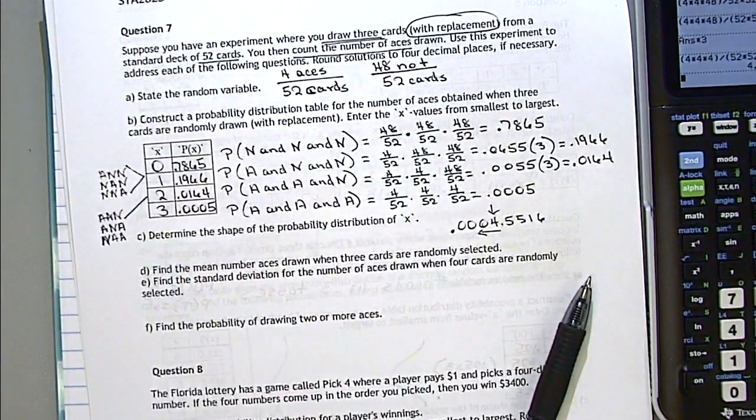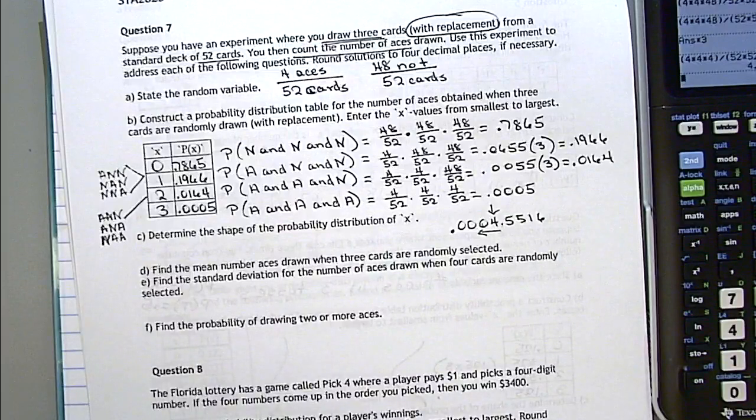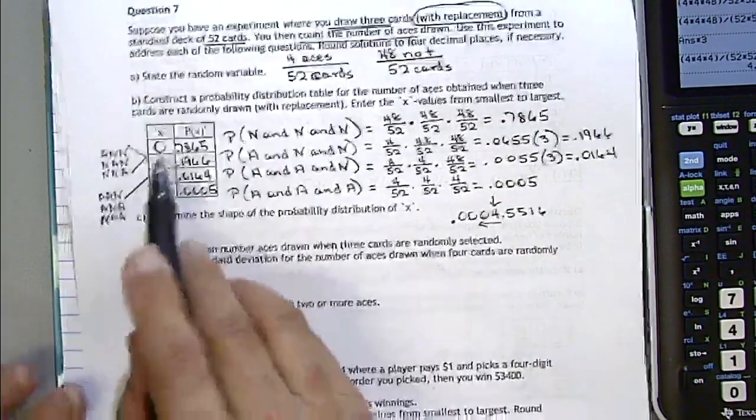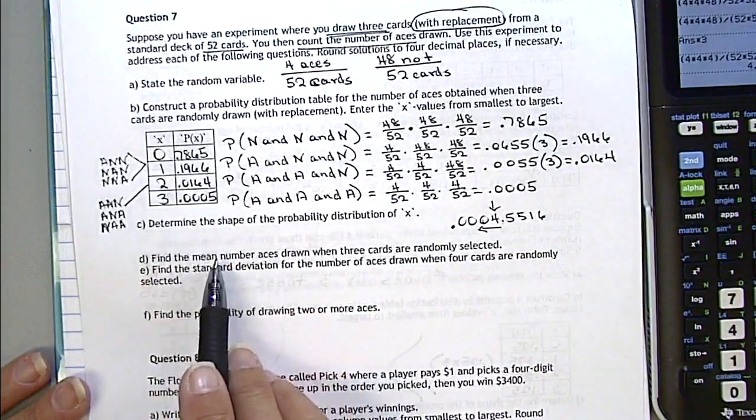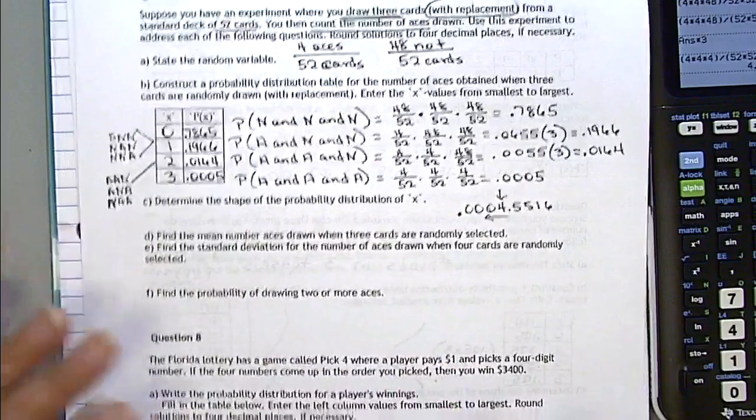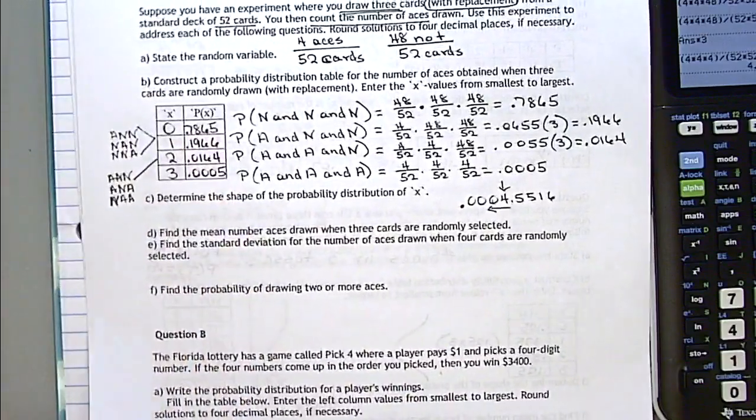Aren't you glad it's on a video that you can listen to again, multiple times? All right. Now, you can get the mean of this very simply. You would take x times the probability of x, sum those up. That would give you your mean, wouldn't it? And you could answer any question about this now that you've created the probability distribution.